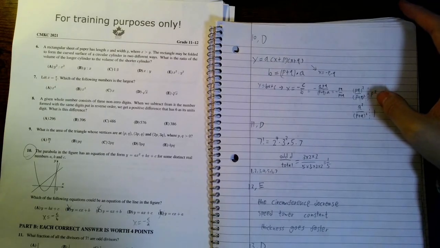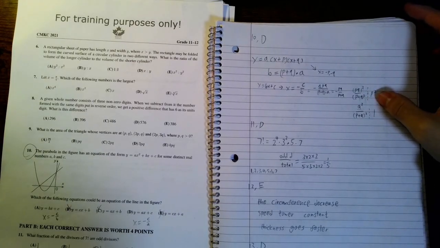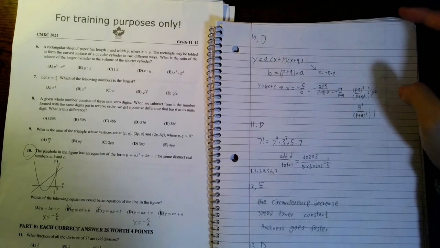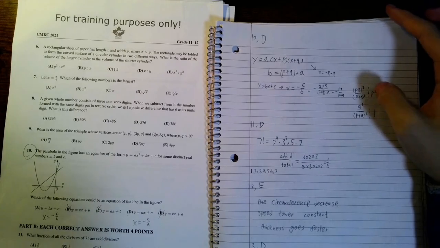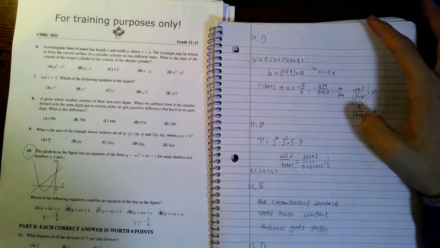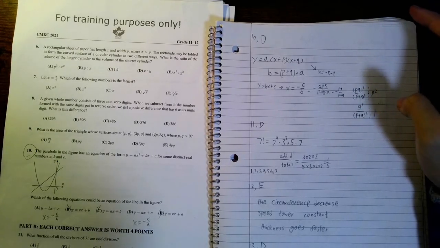It doesn't matter whether you pick p or q here, without loss of generality. So you square both sides and you cancel out the p squared. So q squared over this thing here. We know p and q are both positive integers.